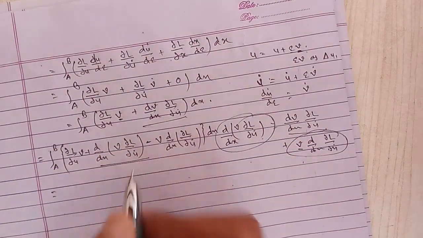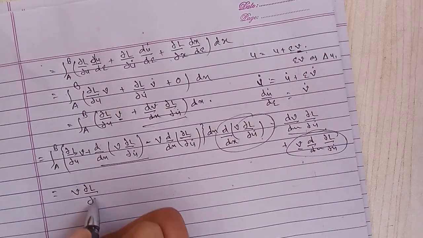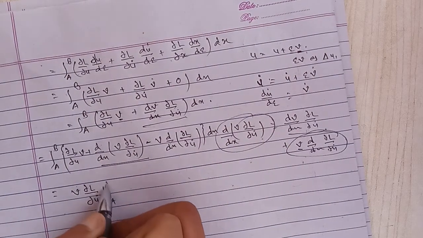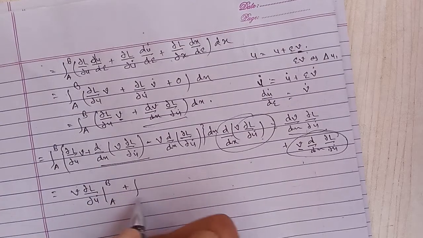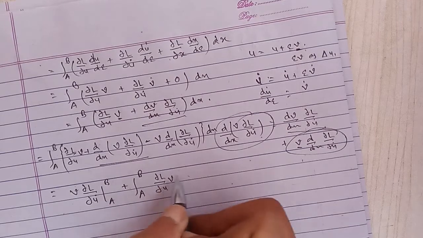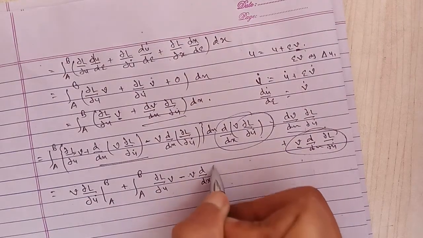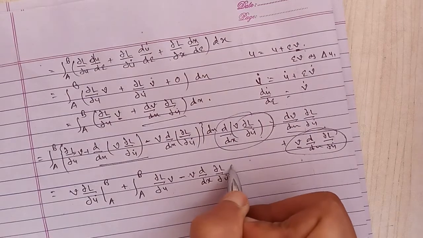We can simply integrate this term and get v dL by du dot outside from a to b, plus the integral from a to b of dL by du times v minus v d by dx of dL by du dot.